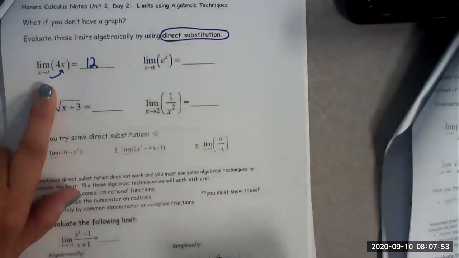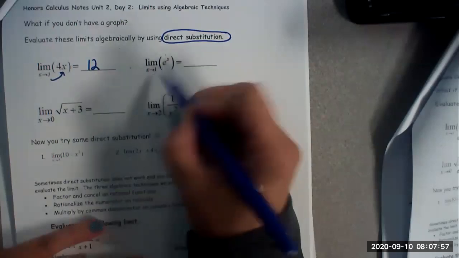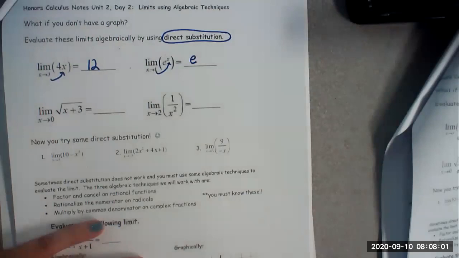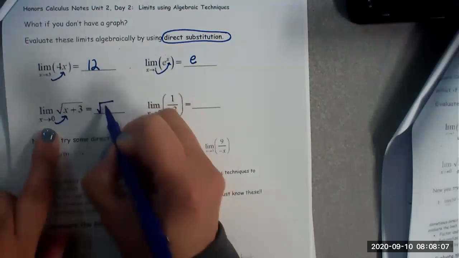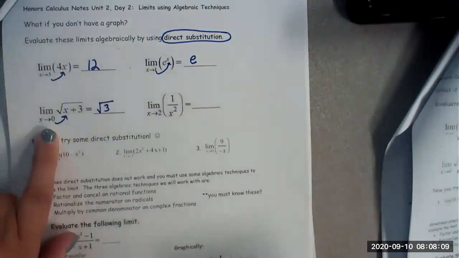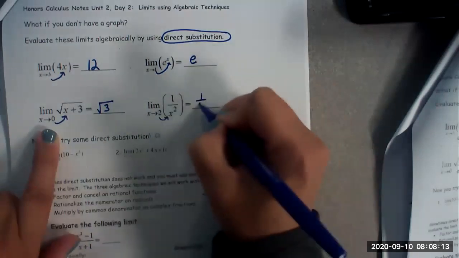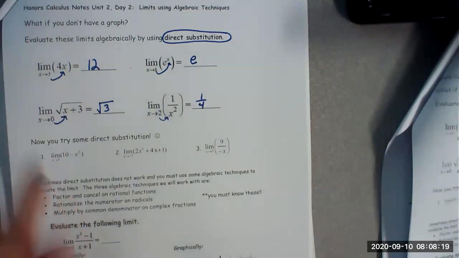All right? So for this one, the limit as x approaches 1 of e to the x. You just plug 1 in for that x, so you get e to the first, or just e. All right, so pretty easy. Plug in 0 right here. That's square root of 3. Just leave it like that. Here, plug in 2 for x, and you get 1/4. Okay? So as long as that works, that's easy.